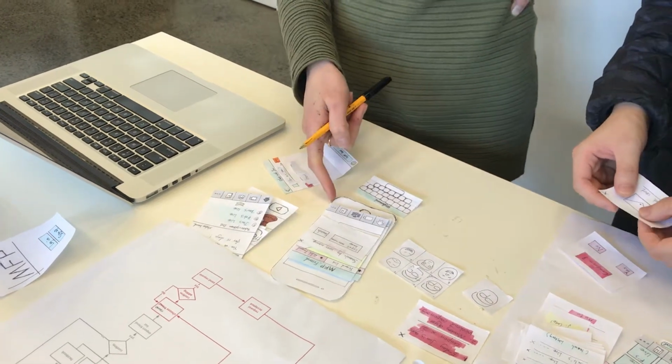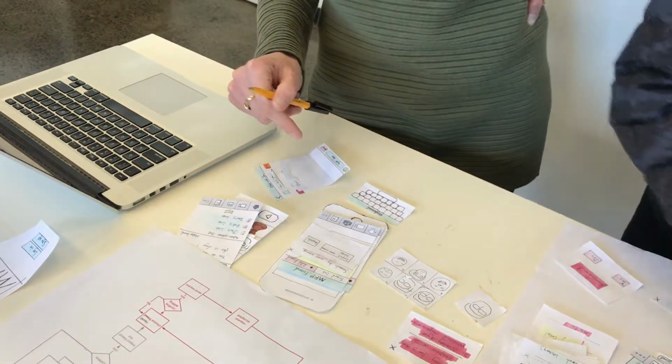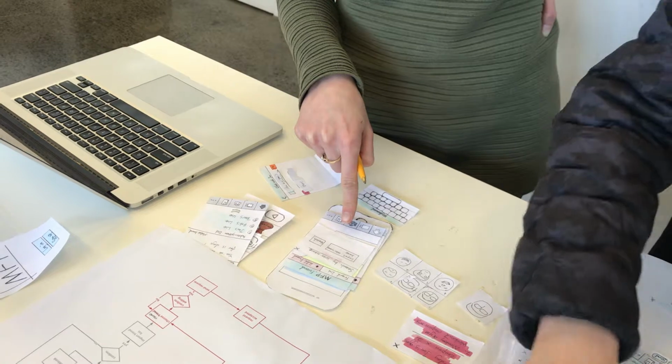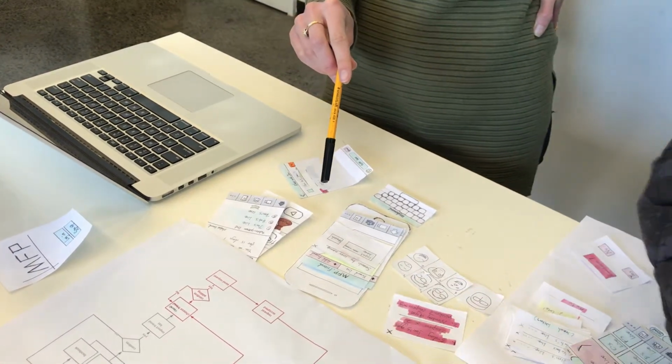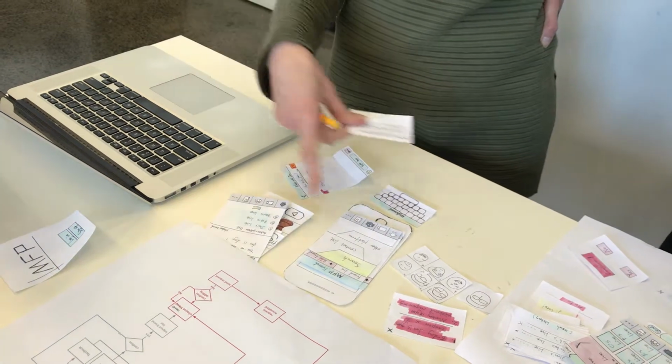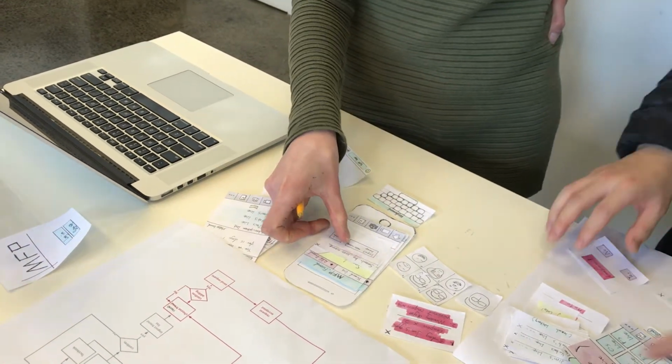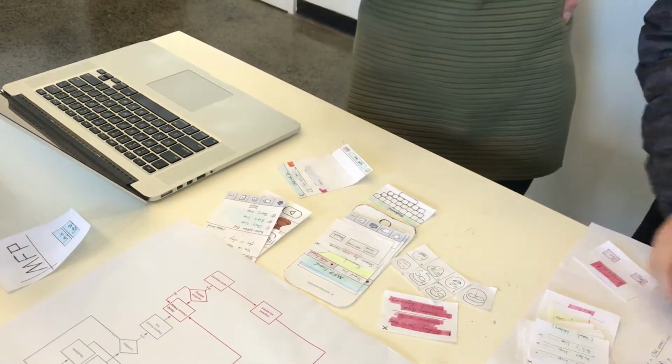Search by username. So I can search by username or I can search by email. So I'm going to put search. Search by username. Search. Lost something. Oh, okay.